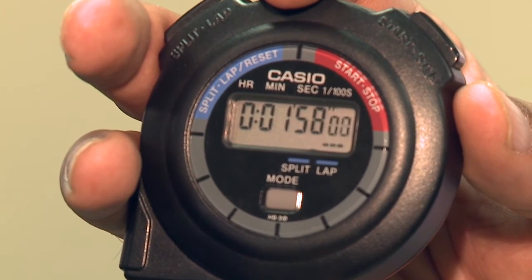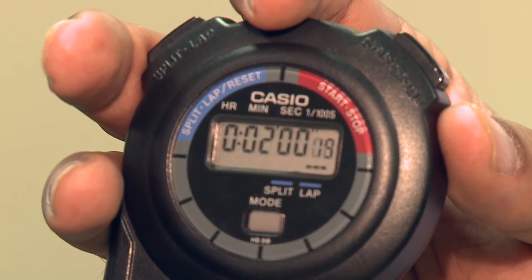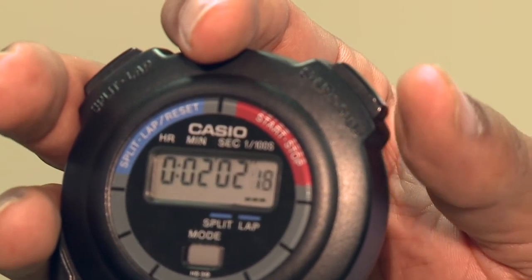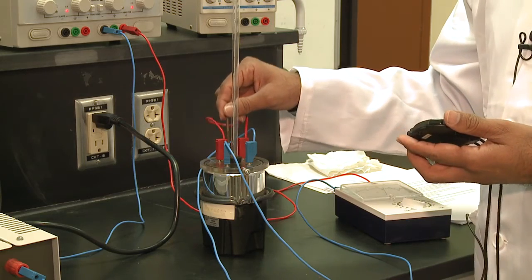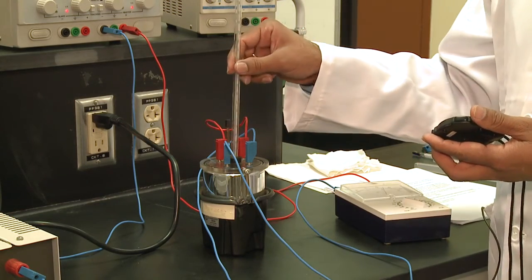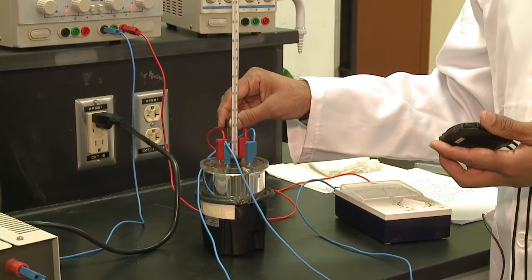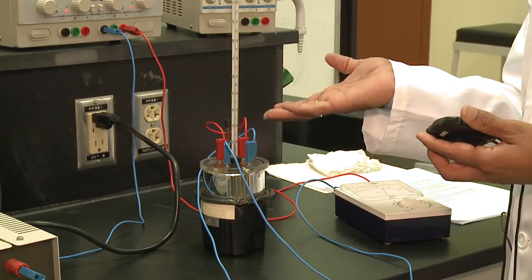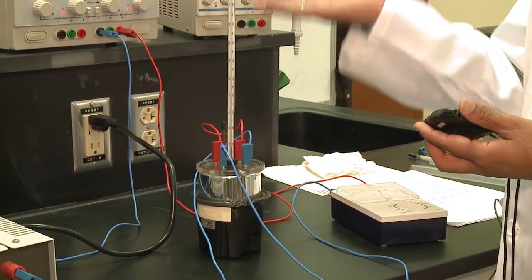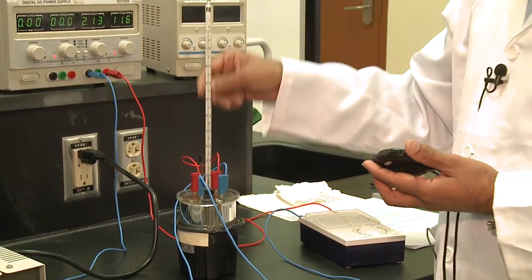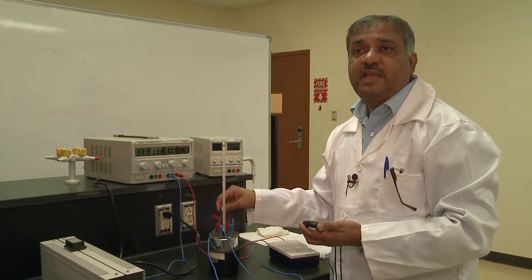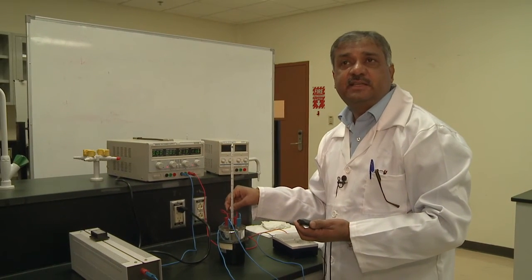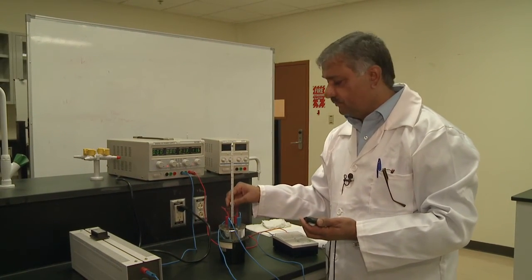Keep in mind my starting time was 0 seconds, and after that every 2 minutes I will note down the temperature in this thermometer. The thermometer temperature, or mercury, will rise. So every 2 minutes we have to read the temperature change.